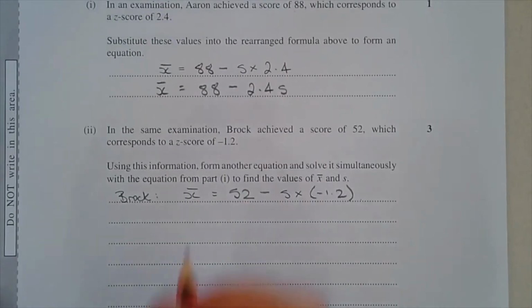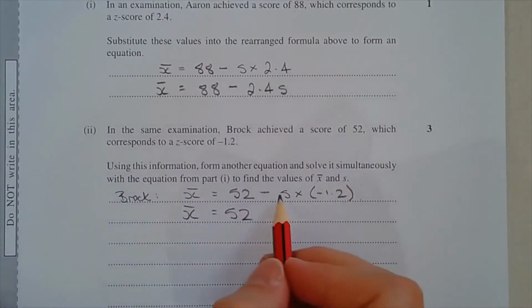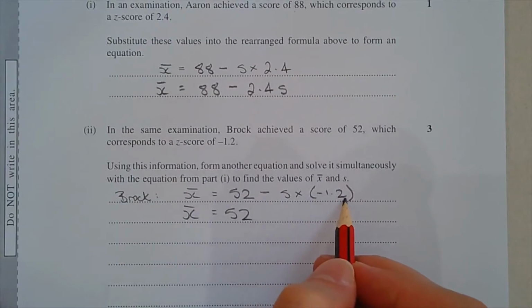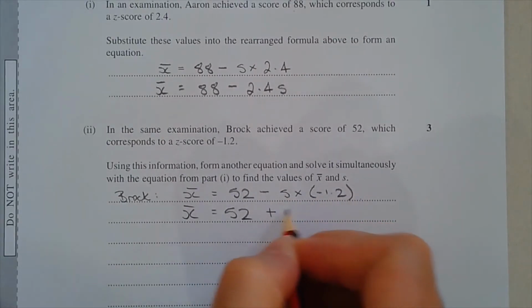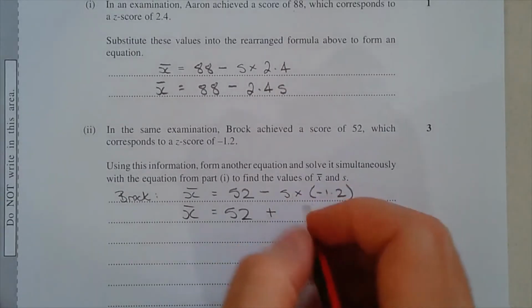Now let's simplify that. Minus S multiplied by negative 1.2 will actually make it plus, because a negative times a negative results in a positive.